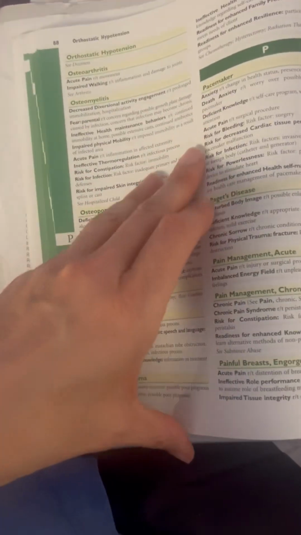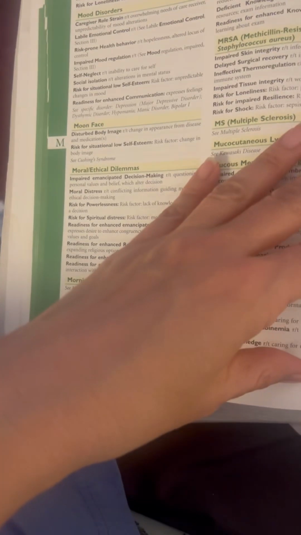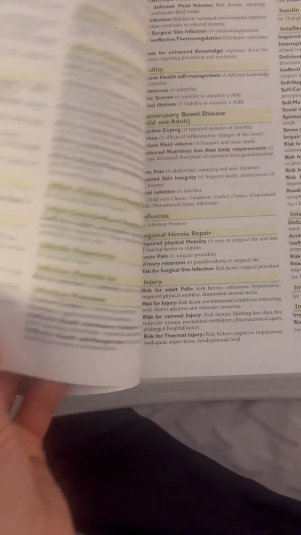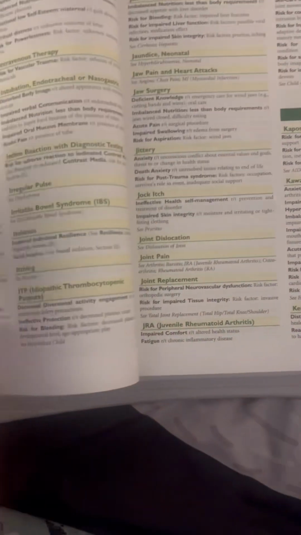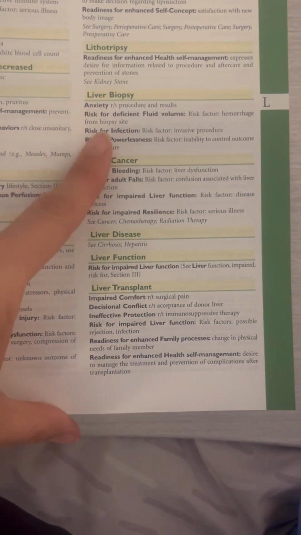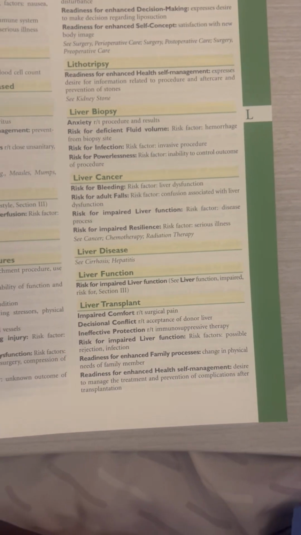So let's go back to our example from before of liver. So liver function. Here are some possible liver diagnoses, right?